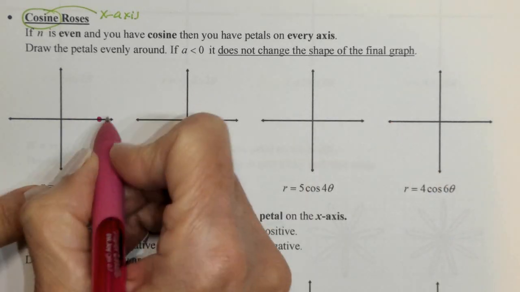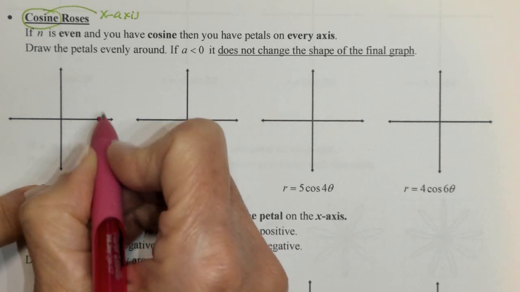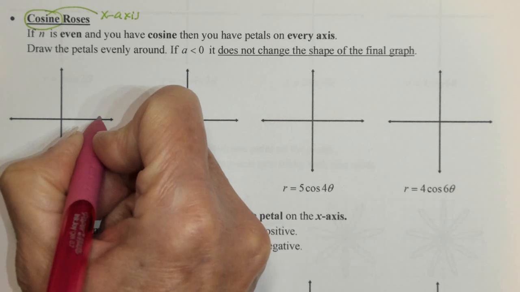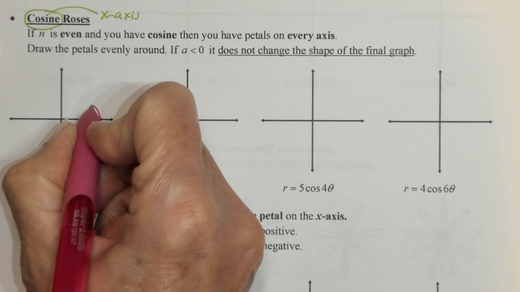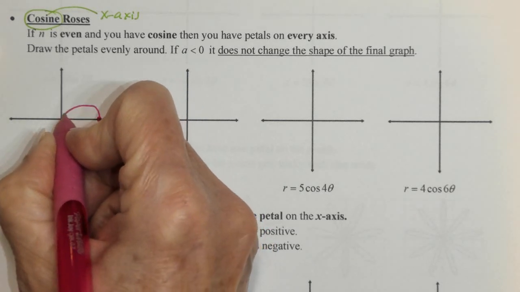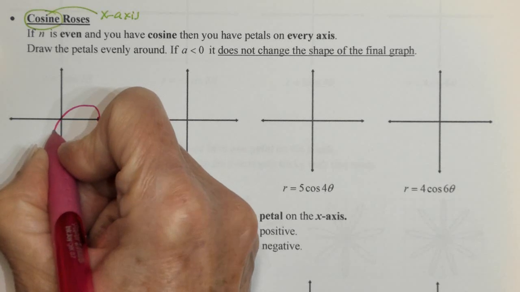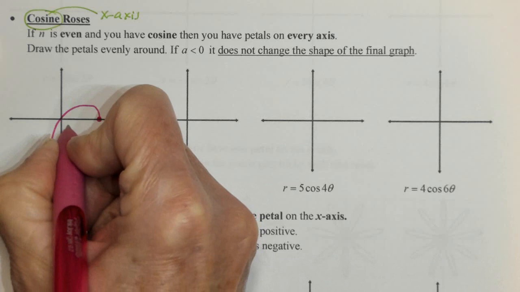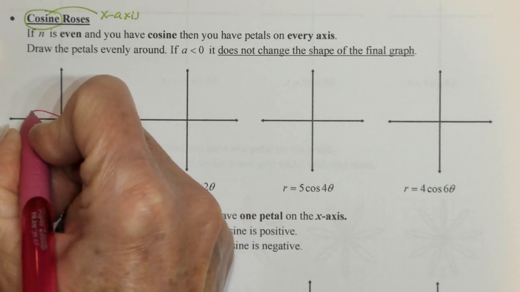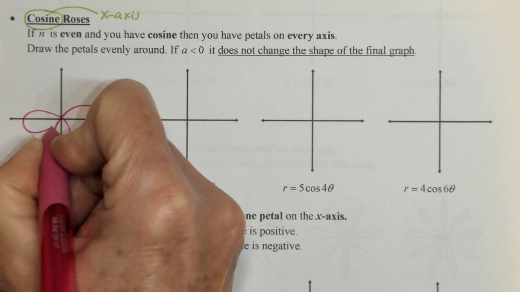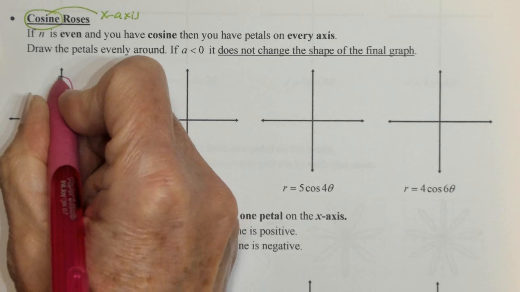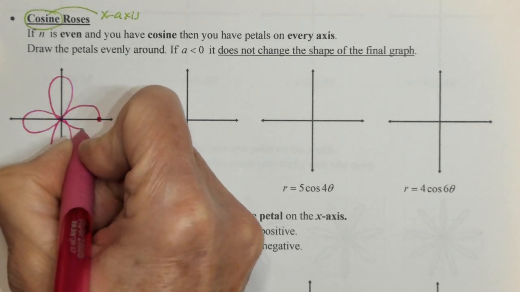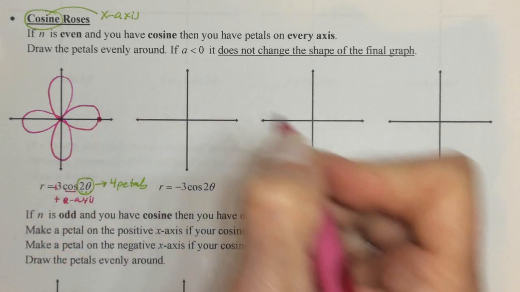As theta increases, I'm going to be forming my first petal, and it's going to go like this. And then it's going to keep on going around like this, and like this, and keep going around, and then we're approaching 2 pi for theta, and it goes like that.